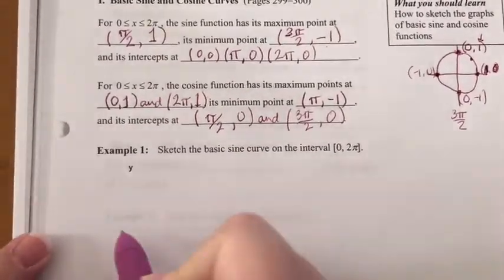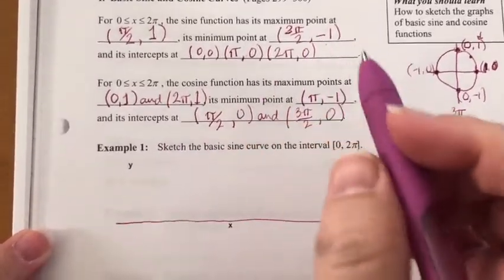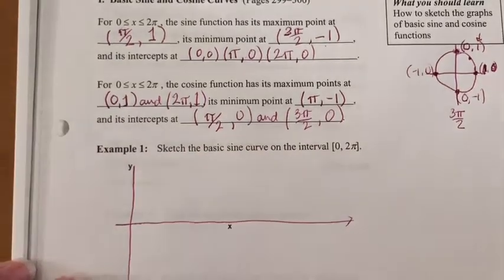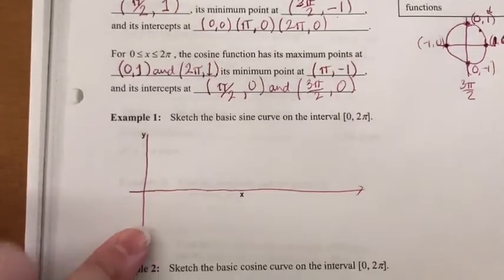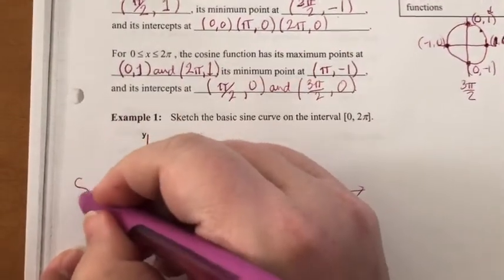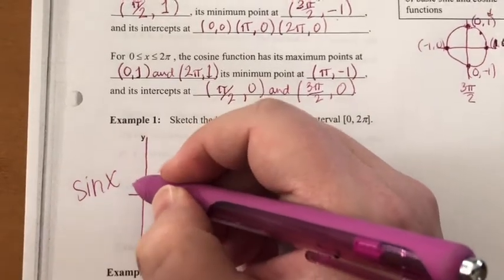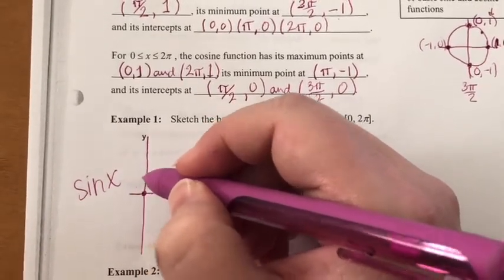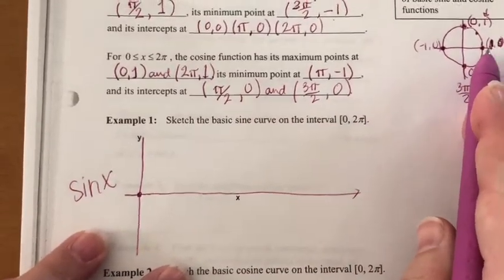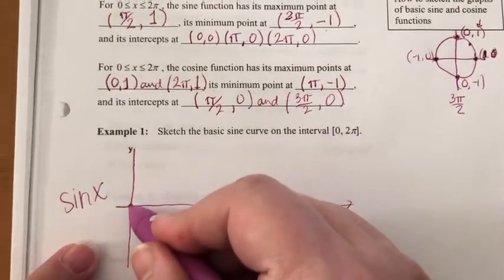And I don't think you can see this, so we're going to have to draw in the x-axis and the y-axis. So we're just mostly going to do things over here. So over here, this is going to be for the sine. So this is going to be sine of x. And for sine of x, we're looking at the y's. Starting at 0 degrees, the y is 0.